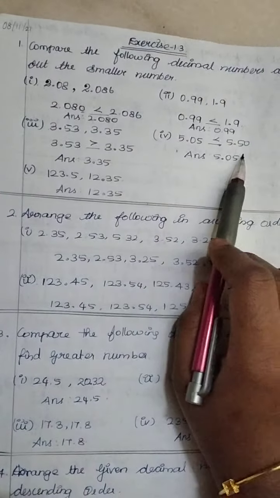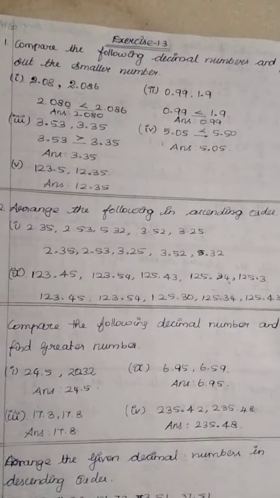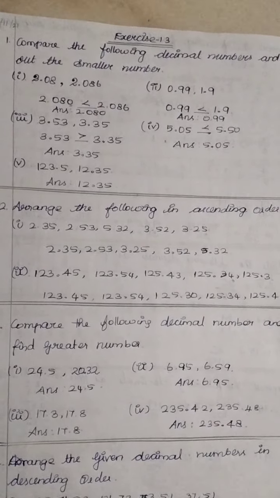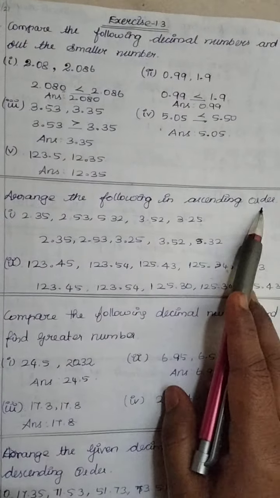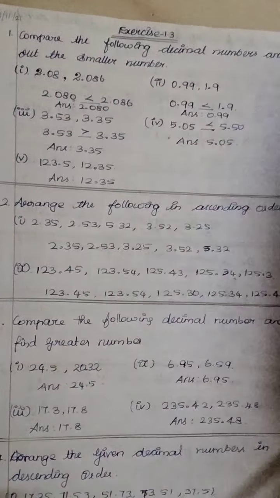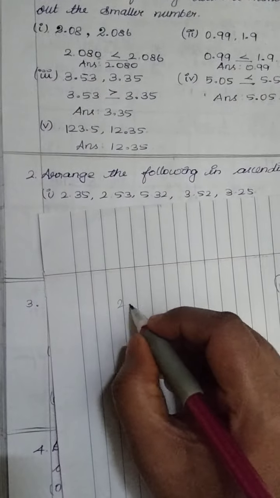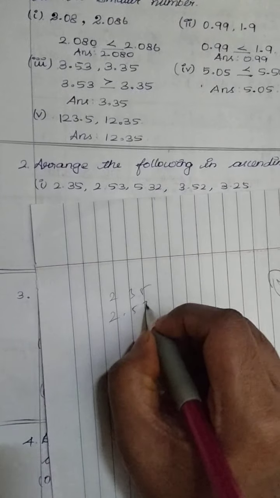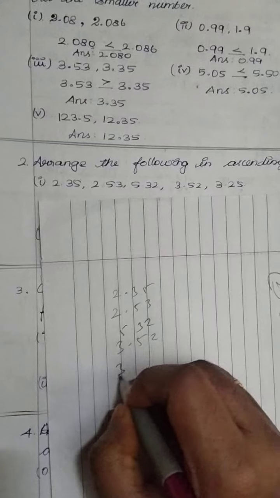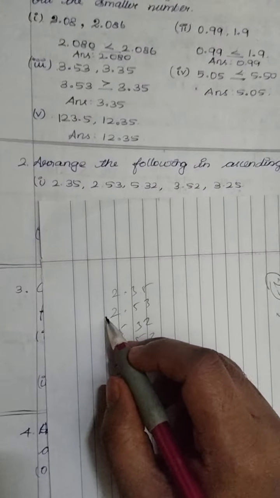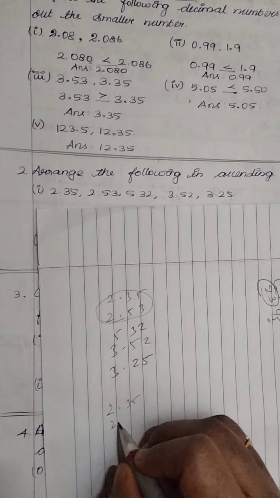So likewise we have to see all those numbers. First of all, we have to see the whole number part, the whole part. Then after that we have to consider the decimal digit. Likewise, we have to arrange the decimal order. See, listen. First of all, we have to write the given numbers like this: 2.35, 2.53, 5.32, 3.52, then 3.25. See, listen, whole part. This is the smaller number. So we have to write 2.35 and 2.53.